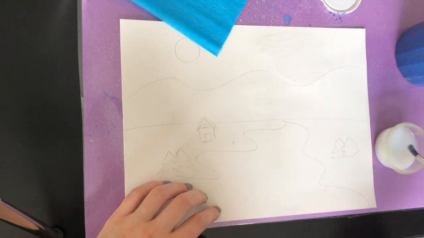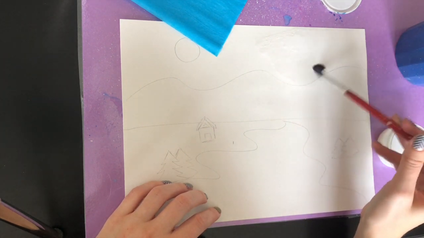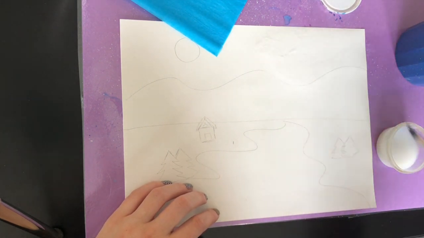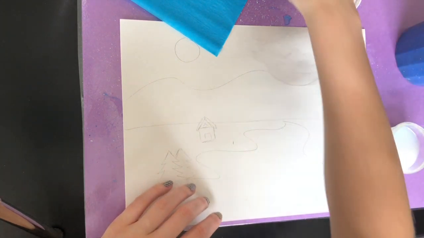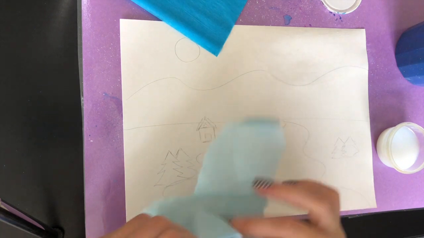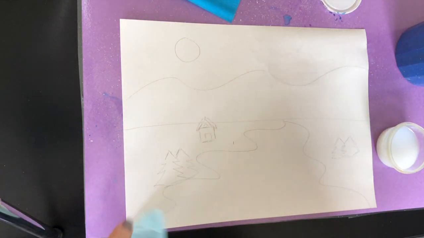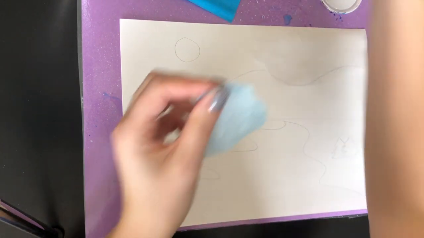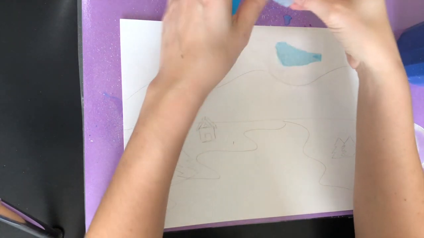When you are not using your paintbrush, please put it in the water so that the glue doesn't dry on the paintbrush and ruin it. So here I'm just coating a bunch of glue in the area I want it. Don't put too much glue on there, and also don't fill in the whole entire paper with glue because it needs to be still wet when you're adding the stuff on here. So I'm going to take my tissue paper and rip it up and press it on there.